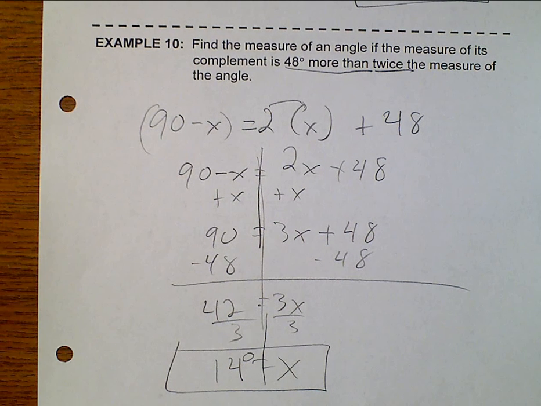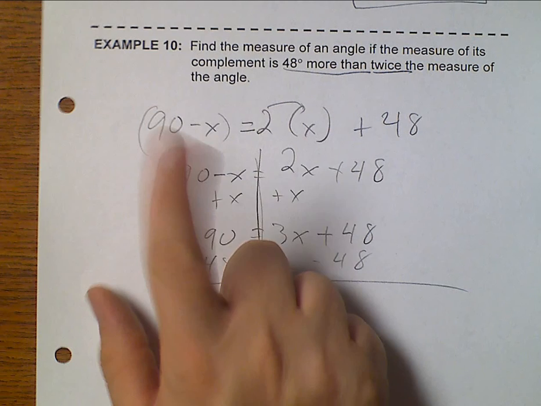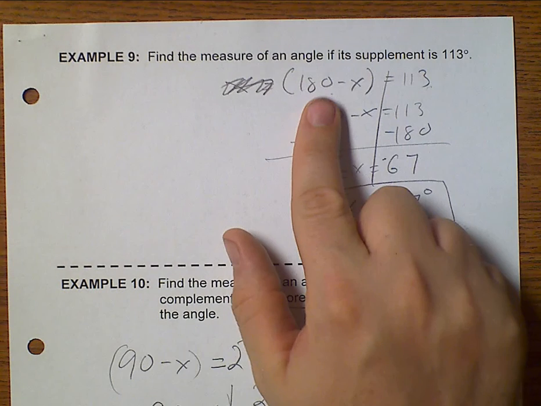And so that is solving word problems on supplements and complements. It's just a matter of making sure you can set the equation up. Remember, this is the complement of an angle is 90 minus x, and the supplement of an angle is 180 minus x.